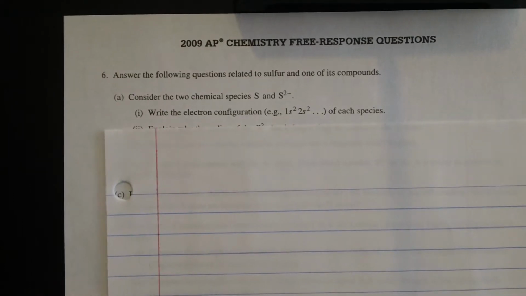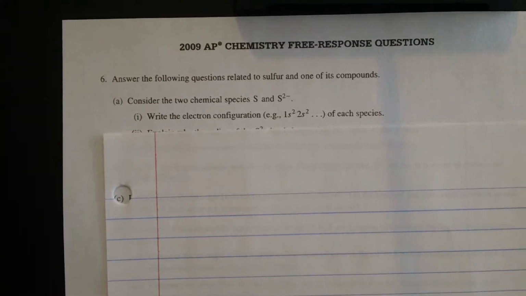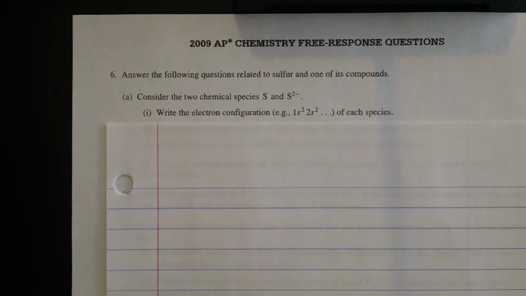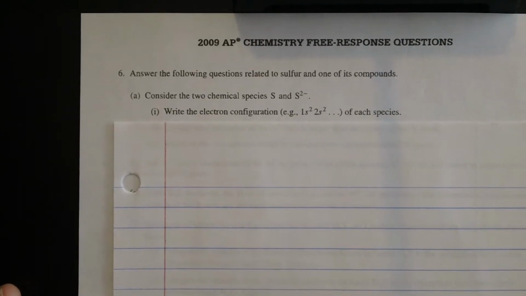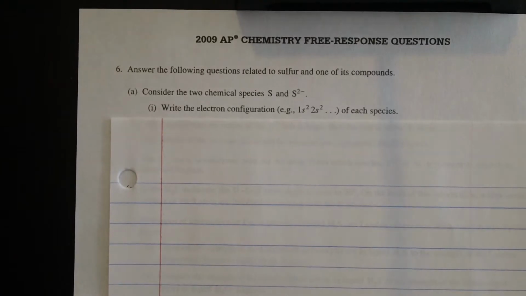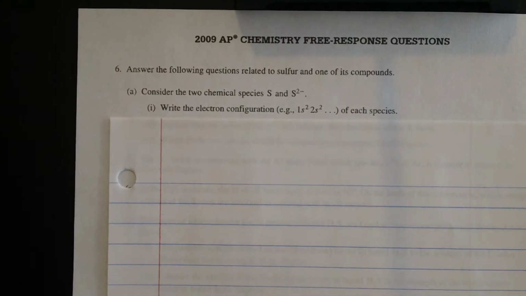All right, here's 2009, number 6. Letter C on here we're gonna skip over. It's a garbage question, so I'll look at it for a second, but I'm gonna mow through that one pretty quick. Don't stress about that one. So here we go. 2009.